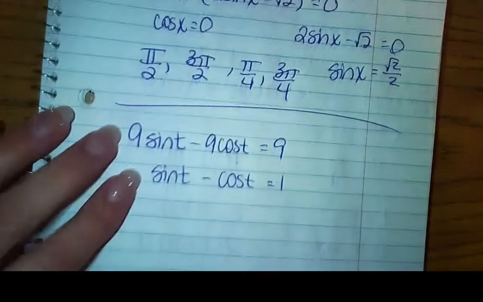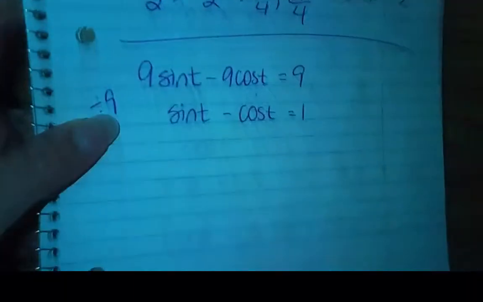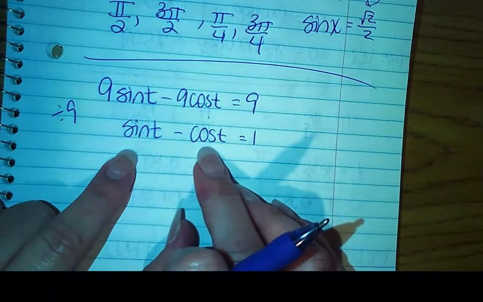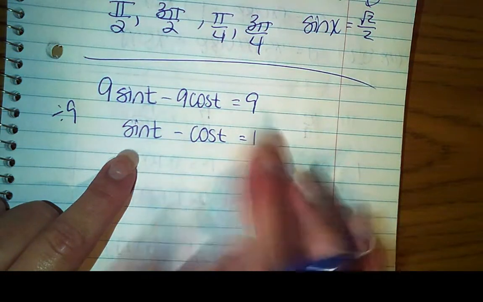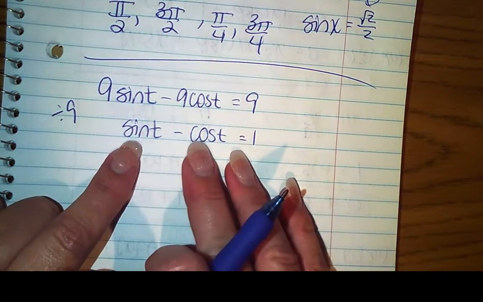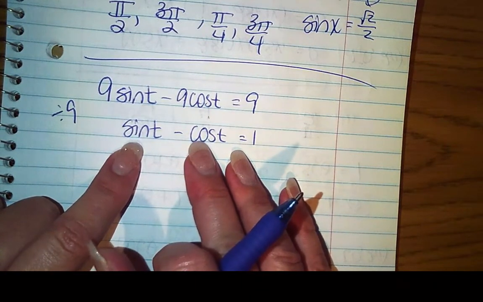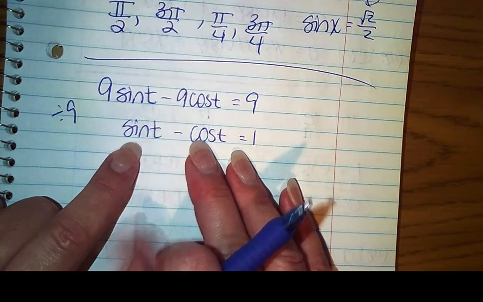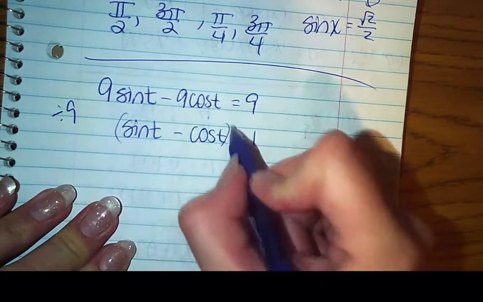Common sense, because the biggest value for sine and cosine is 1, should tell you that this should be combinations of zeros and ones. But rather than just depending on common sense, we want to depend on math as well. So I'm going to square both sides.